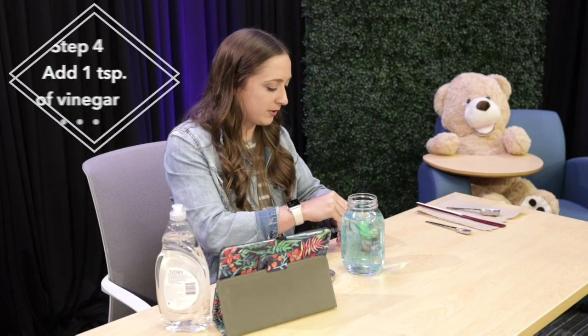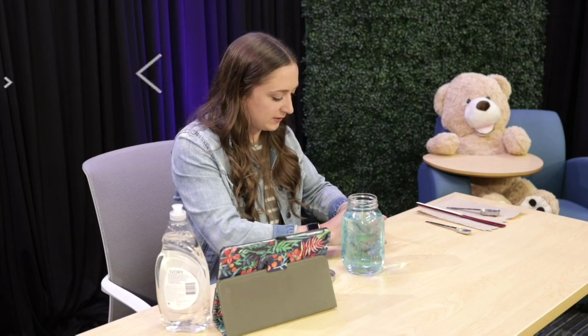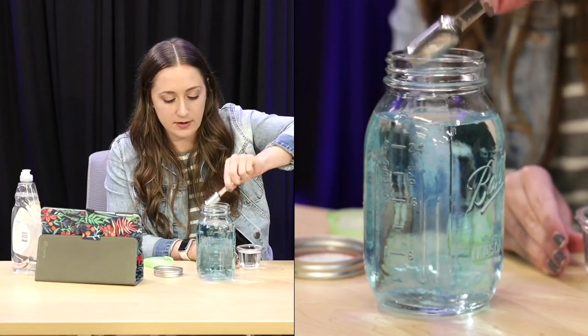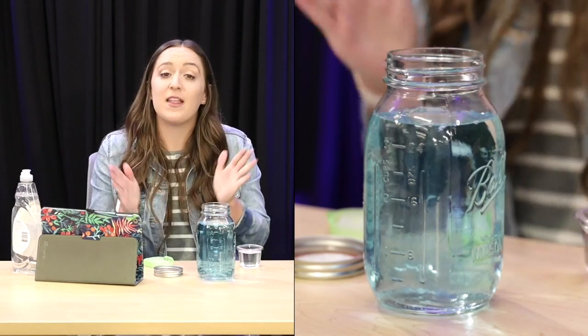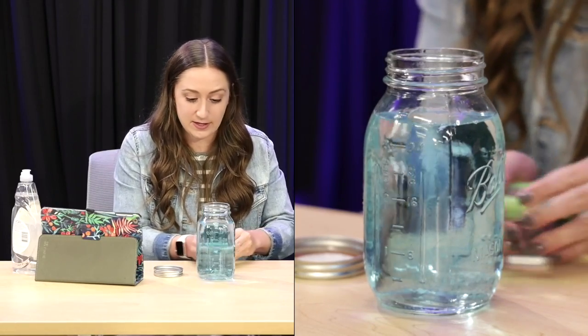Next, you're gonna want some white vinegar. I put mine in the small container here, but yours probably won't look like this, but any kind of vinegar will work for this experiment. And I'm gonna get 1 teaspoon. So I did 1 tablespoon for the dish soap, and I'm gonna use 1 teaspoon for the vinegar. So for me, I'm just gonna scoop it out of here, pour it in, and that's all I need for this experiment. So I have my food coloring, I have my dish soap, and I have my vinegar. I'm gonna put the lid back on to make sure I don't spill this. And that's all the ingredients you need.